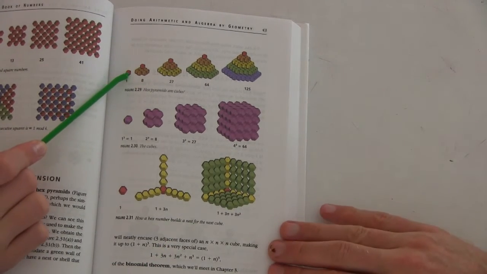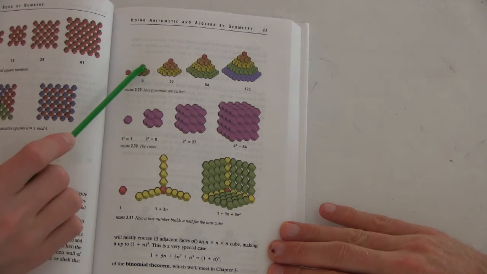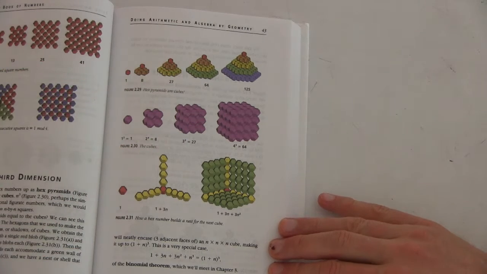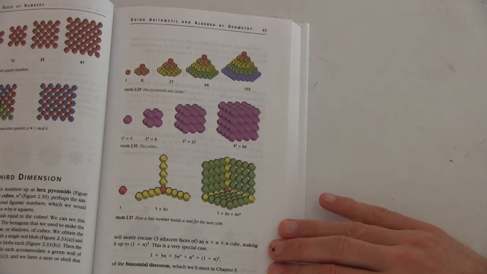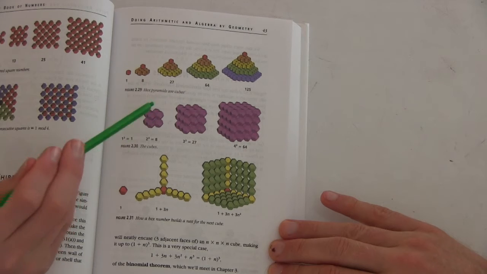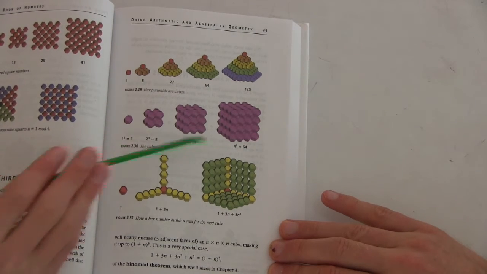So you start with the first hexagonal number, and then you stack progressive hexagonal numbers on top of it to create these hex pyramids. And the total number of cubes, the total number of shapes in these diagrams, adds up to the cube numbers 1, 8, 27, 64.